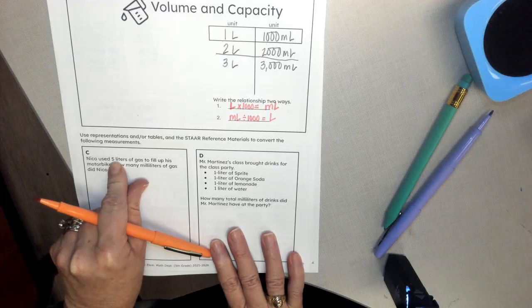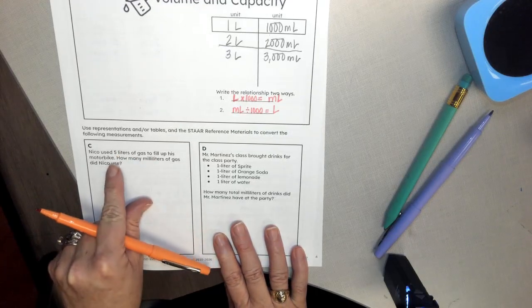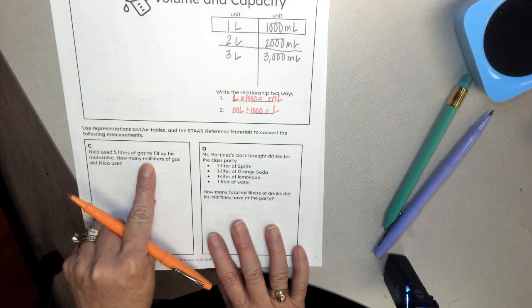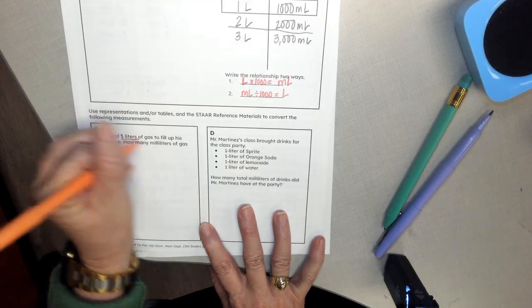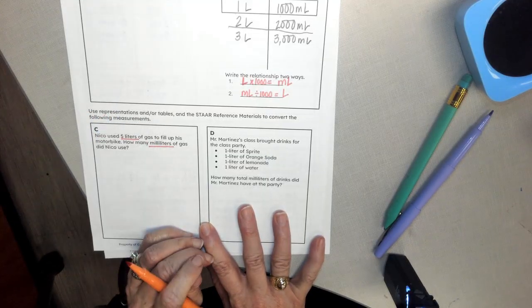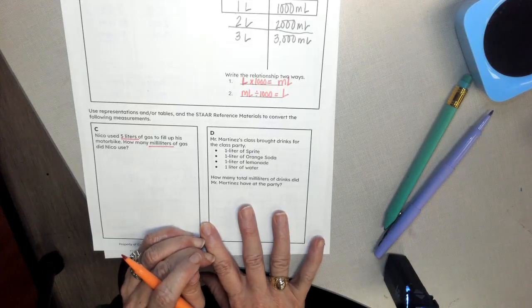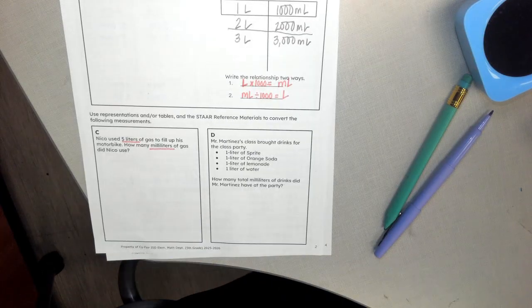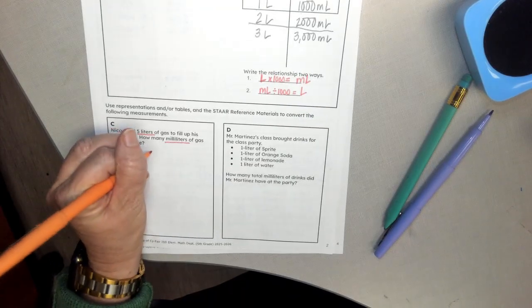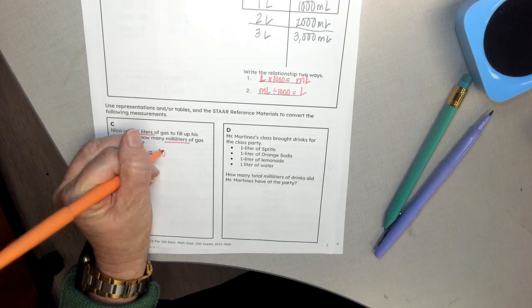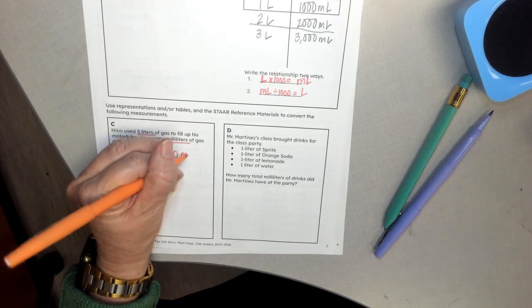Nico used 5 liters of gas to fill up his motorbike. How many milliliters of gas did he use? We're going from liters to milliliters. I'm going to write the relationship down because if this were on a test or a worksheet, I would always start with that first. 1 liter is equal to 1,000 milliliters.